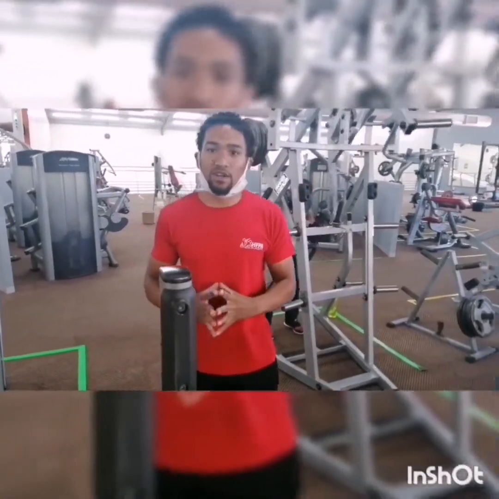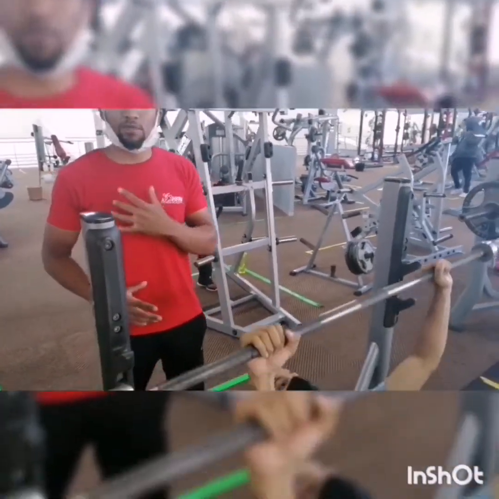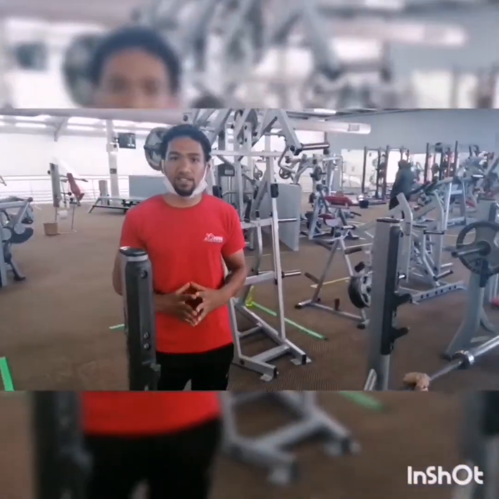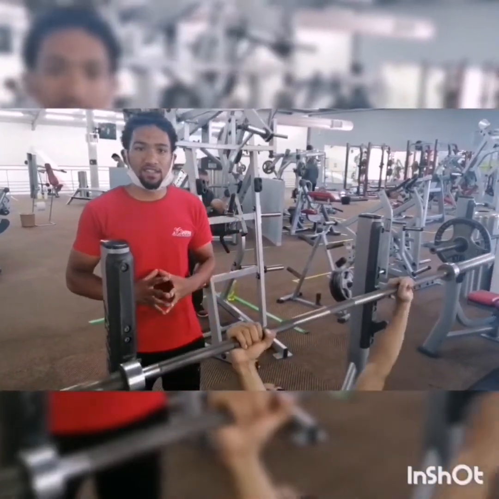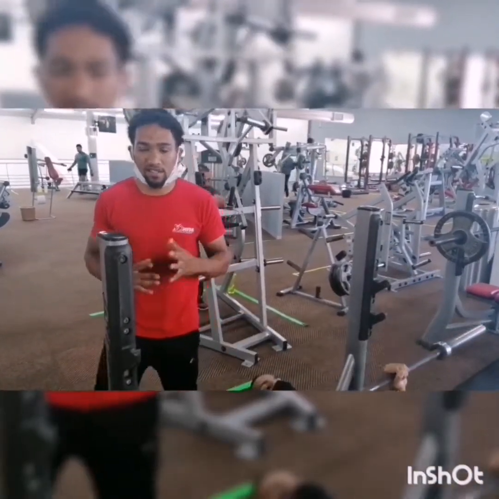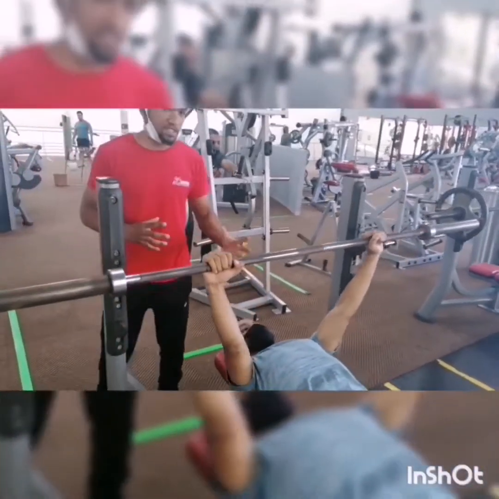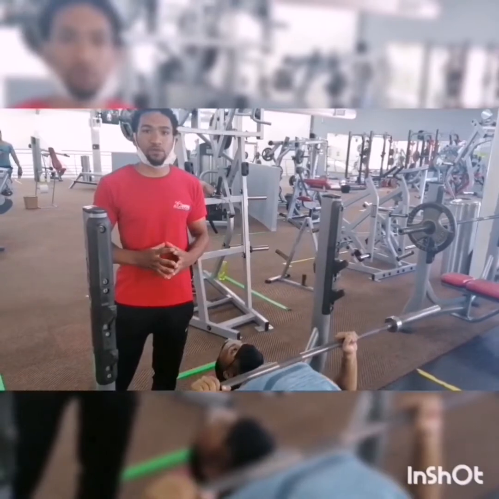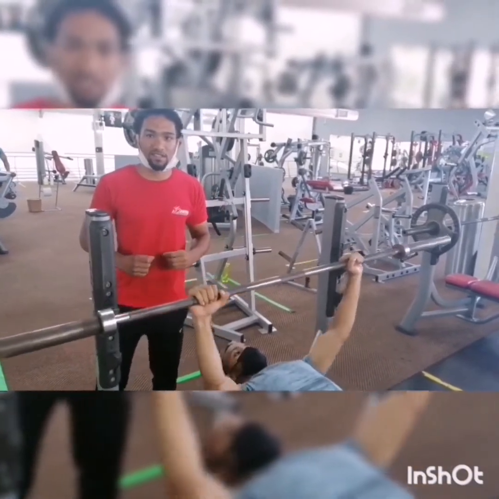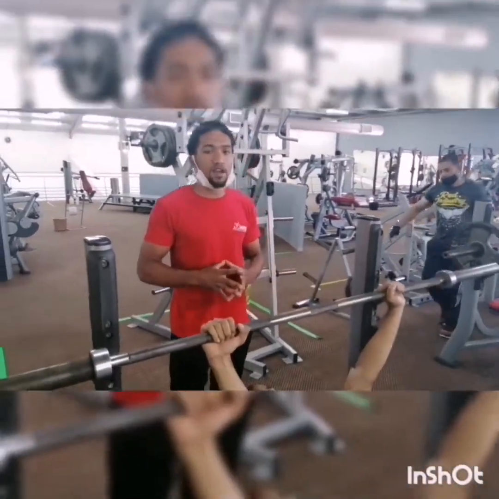So the muscles that are working during this exercise are your pectoralis major, your pectoralis minor, your anterior deltoid, your triceps brachii, your serratus anterior, and also your coracobrachialis. And as you can see, on the eccentric phase is where the muscles lengthen, and the concentric phase is where the muscles contract. Now I'm going to show client how to squat.